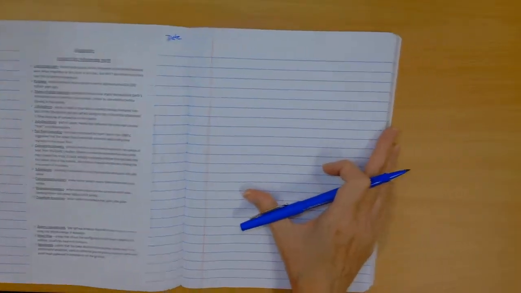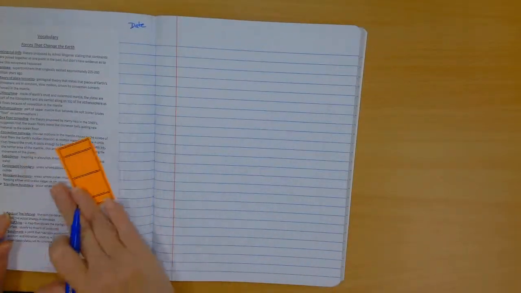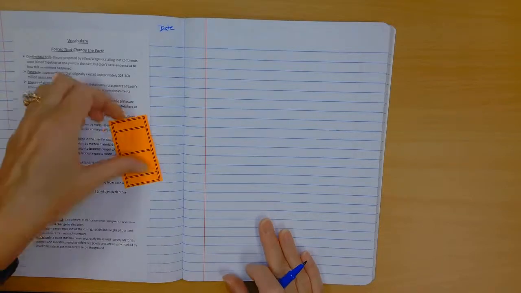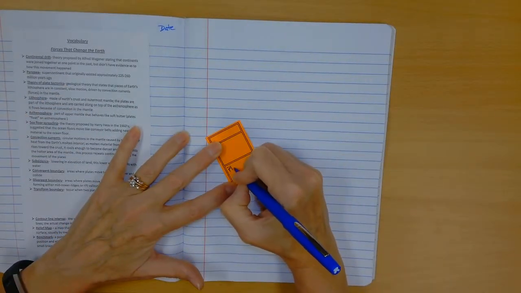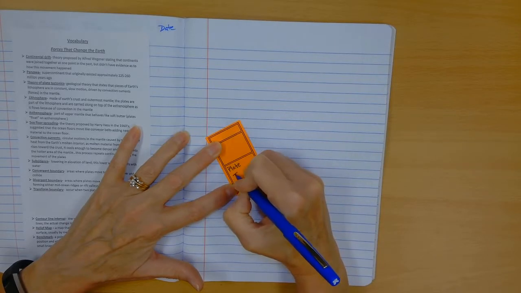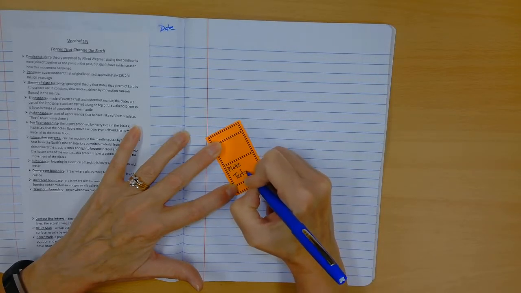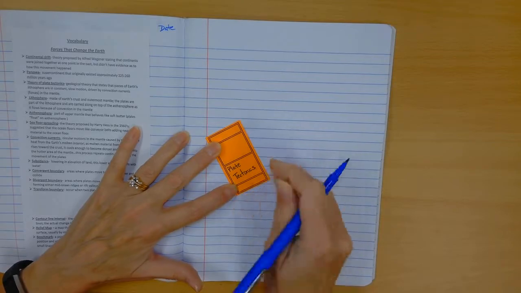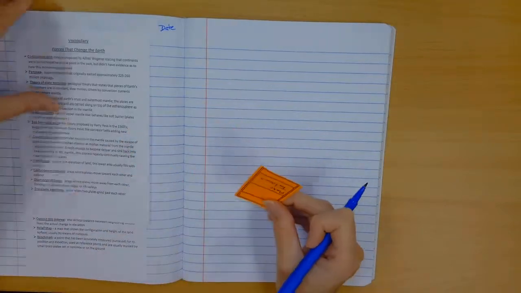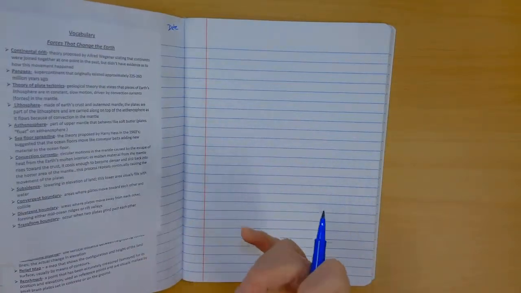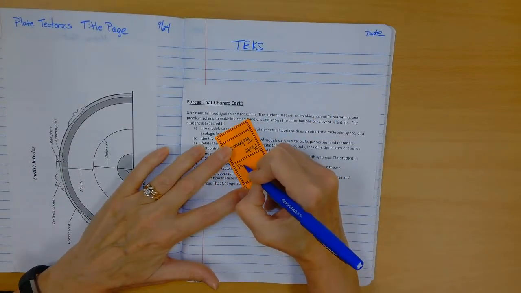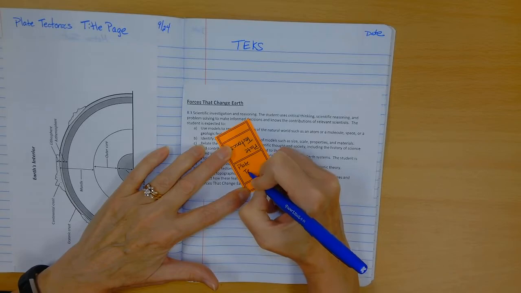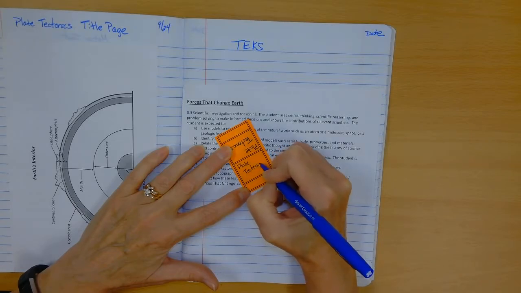Okay, so you should have an orange tab, and on the orange tab you're going to write Plate Tectonics. So we're going to write Plate Tectonics on both sides.